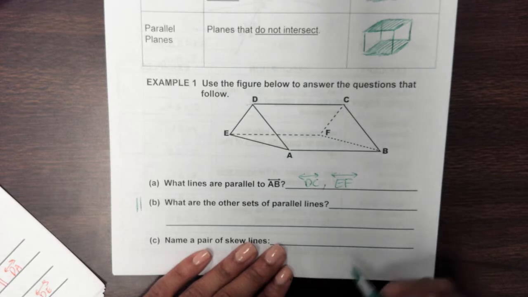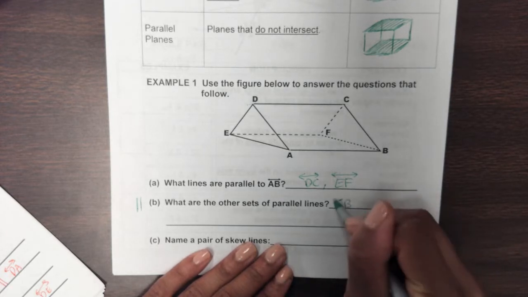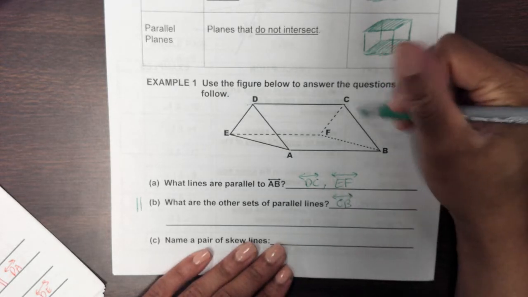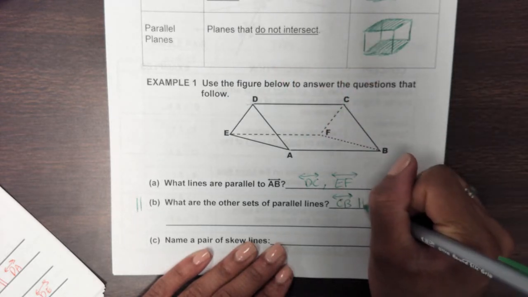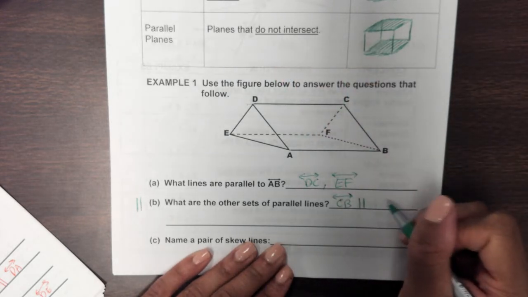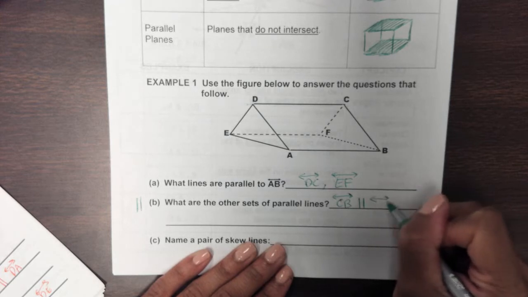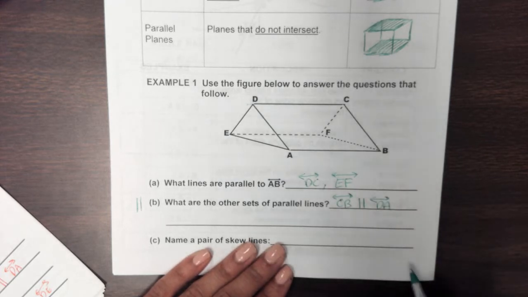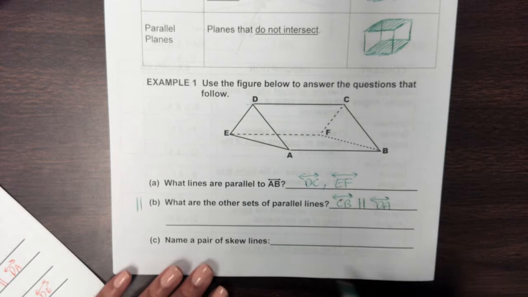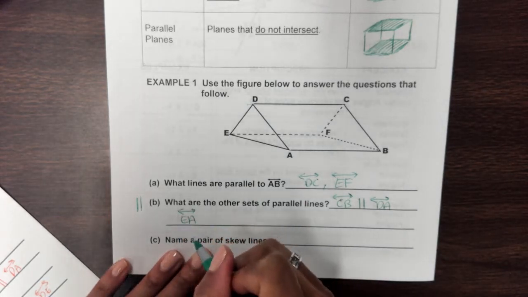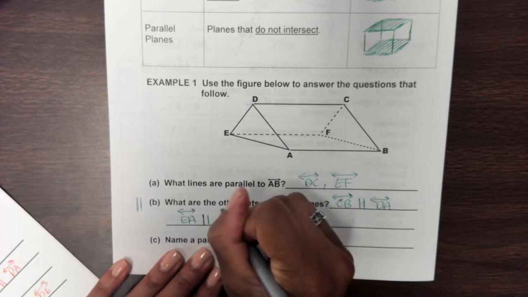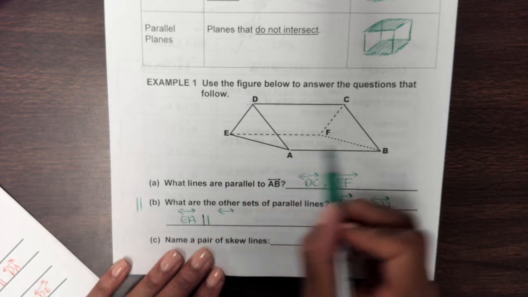So other sets of parallel lines, we have CB. Let's start off with CB. What's parallel to CB? Oh, DA is. So we say line CB is parallel to line DA. Okay, so that's one set. I'm sure we can think of other sets. What about EA? So EA is parallel to line FB.